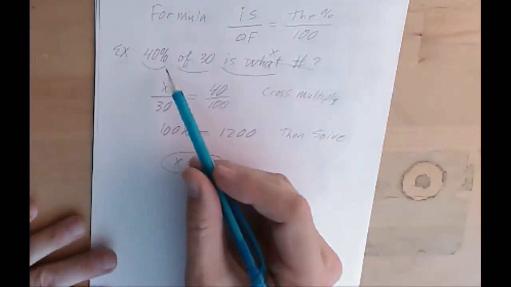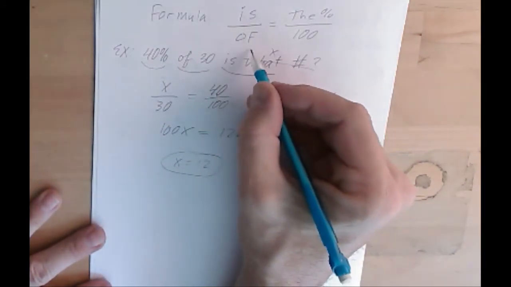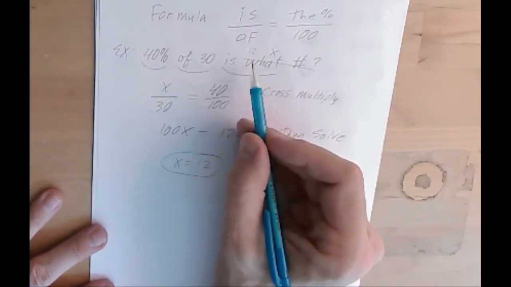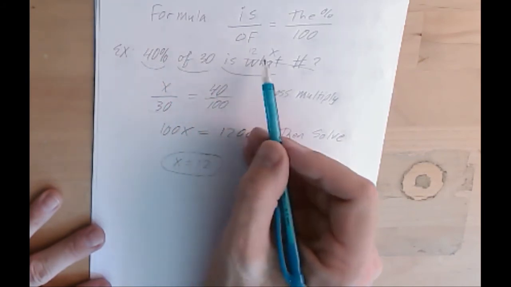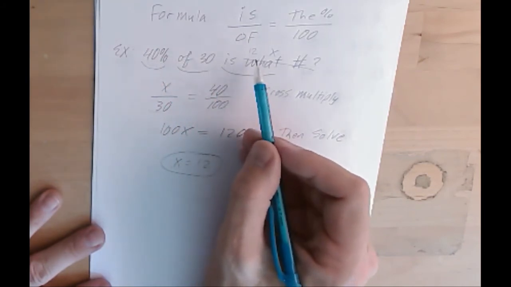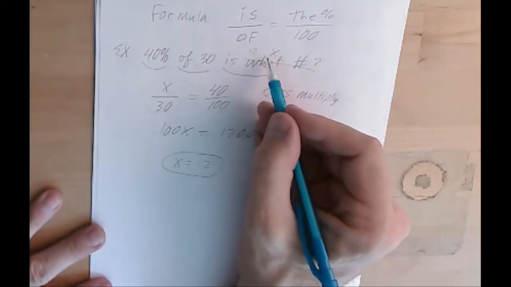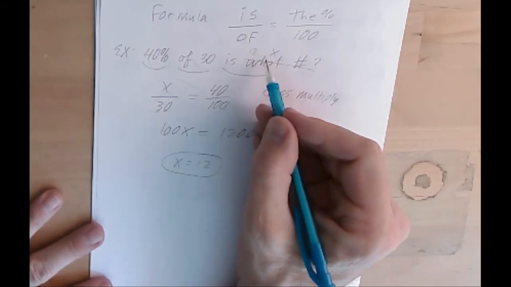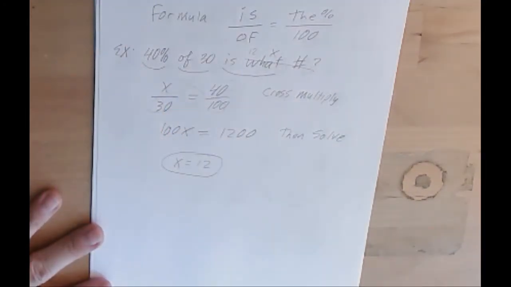You should always check your answer for plausibility. I got an answer of 12. That means 40%, which is less than half of 30, is 12. That's pretty close. But if you get an answer like 92, that means you screwed up somewhere, right? 40% is a little less than half. Half of this would be 15, a little less than that, 12. Okay, that makes sense. You've got a plausible answer.